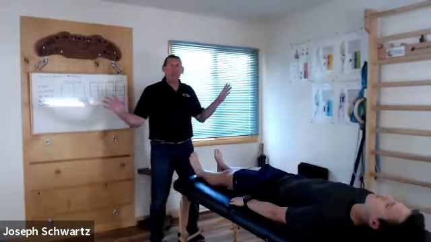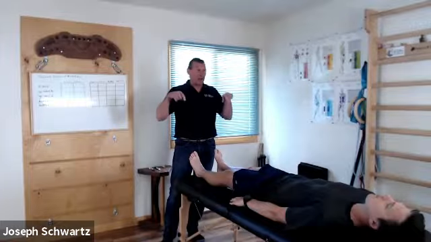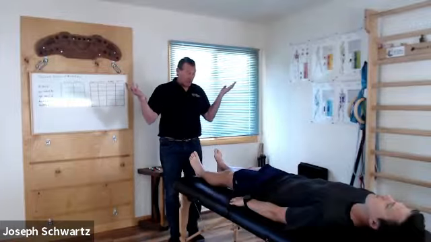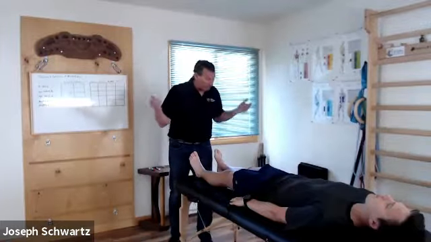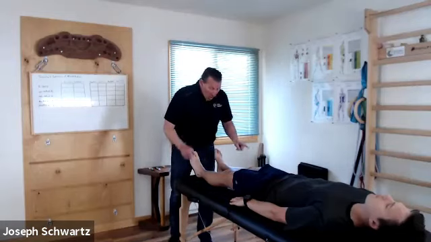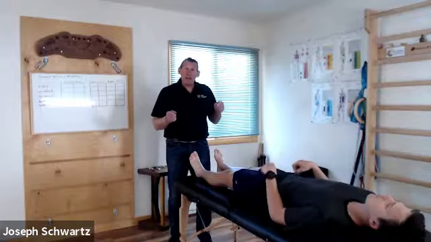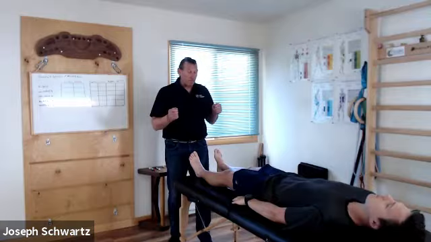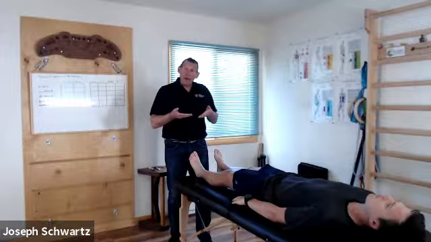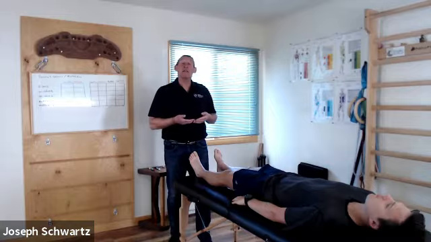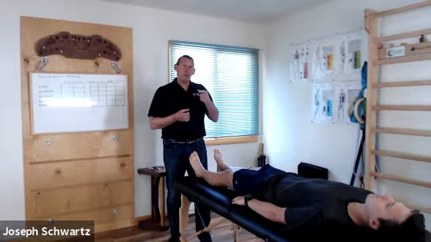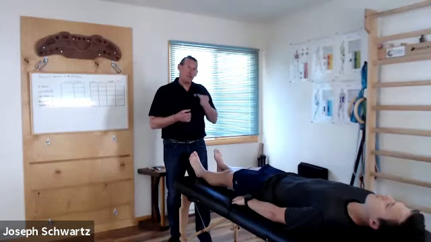Now, I have no idea what's going to happen because I did not do a pre-evaluation to even see if anything's going to show up. But we'll find out. When we're doing the initial sacrospinalis evaluation, where we put our hands on the back of the leg, we don't want to be on the Achilles tendon. We want to be on the soleus Achilles tendon junction.